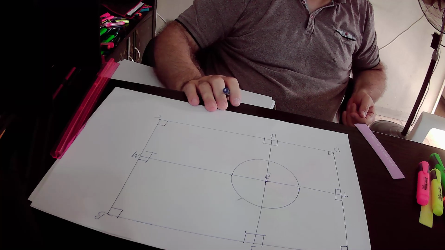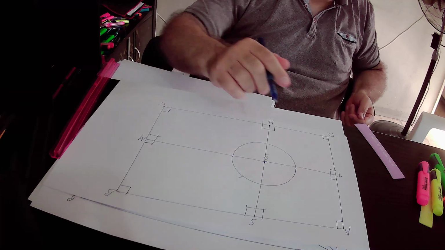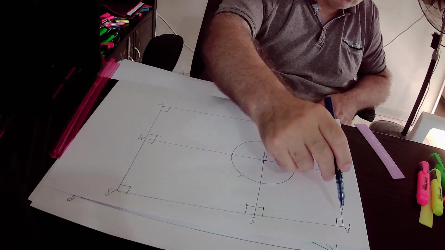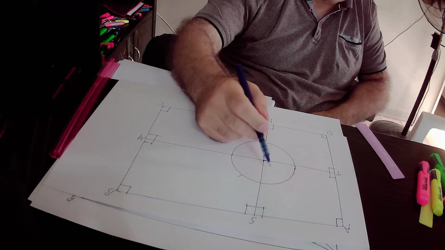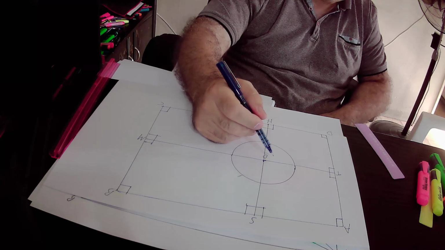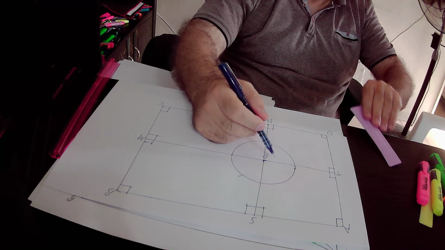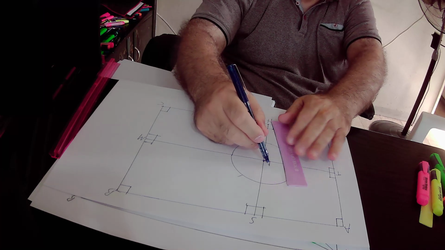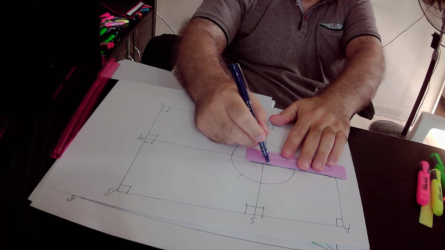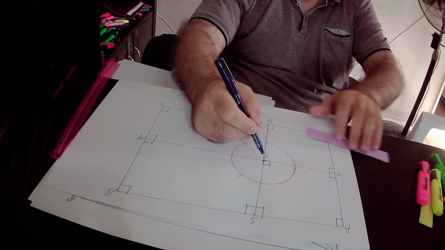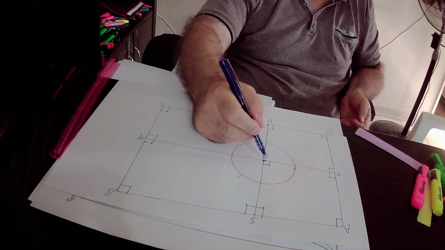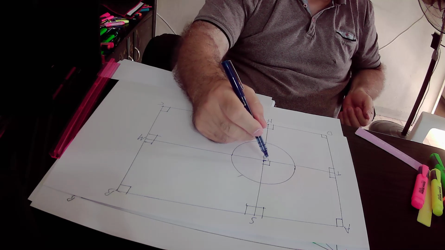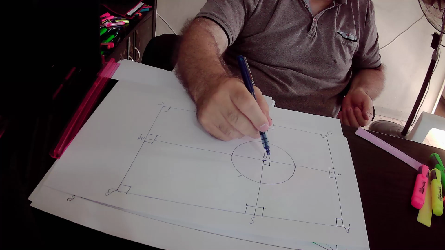So here in quadrilateral ASTO we have 1, 2, 3 right angles. The sum of right angles is 270 degrees. Therefore, the fourth angle must also be equal to 90 degrees, because 270 degrees plus 90 degrees is 360 degrees. That is the sum of the angles in any quadrilateral.